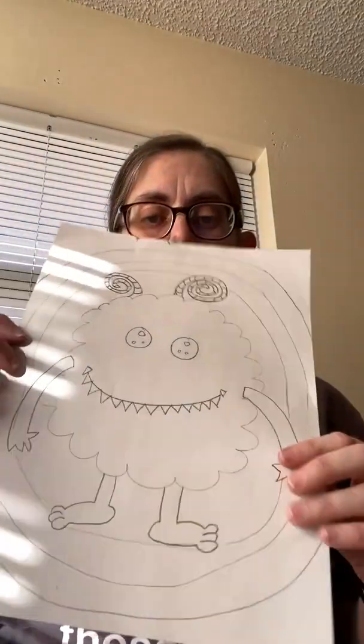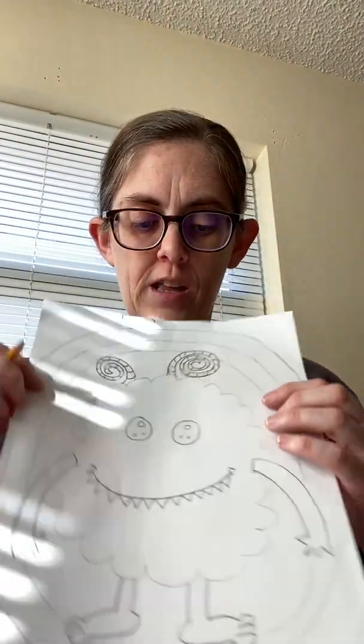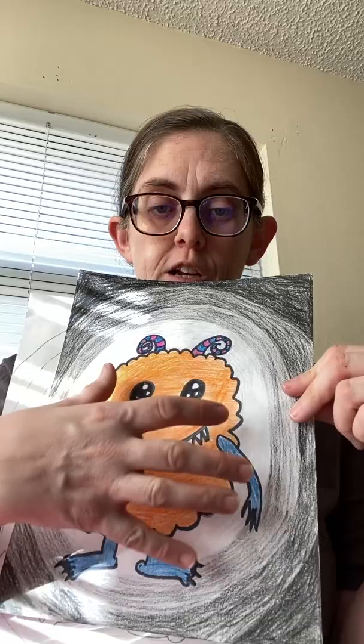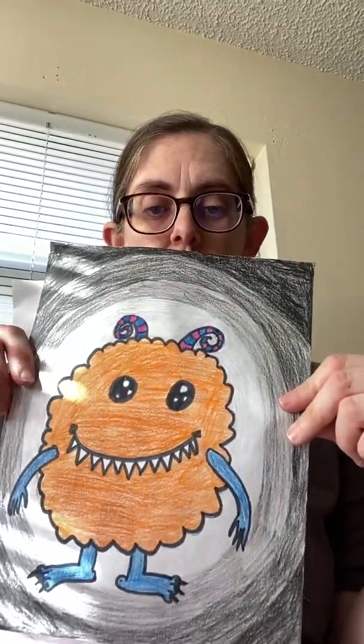Okay, so I drew my lines around the monster, and then you're going to want to shade them. Shade the lightest in here, a little bit darker in here, a little bit darker in the next one, and then almost black on the outside ring, so that your shading draws your eyes to the lightest part of it, so that your monster really stands out.